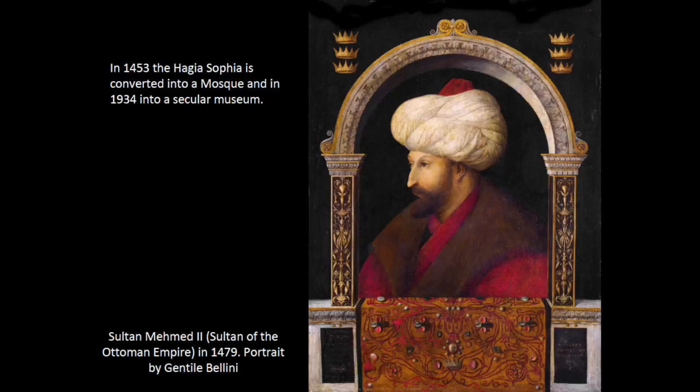The present Hagia Sophia, or the Church of Holy Wisdom, became a mosque in 1453 following the conquest of Constantinople by the Ottomans under Sultan Mehmed II. In 1934, Ataturk, the founder of modern Turkey, converted the mosque into a museum.